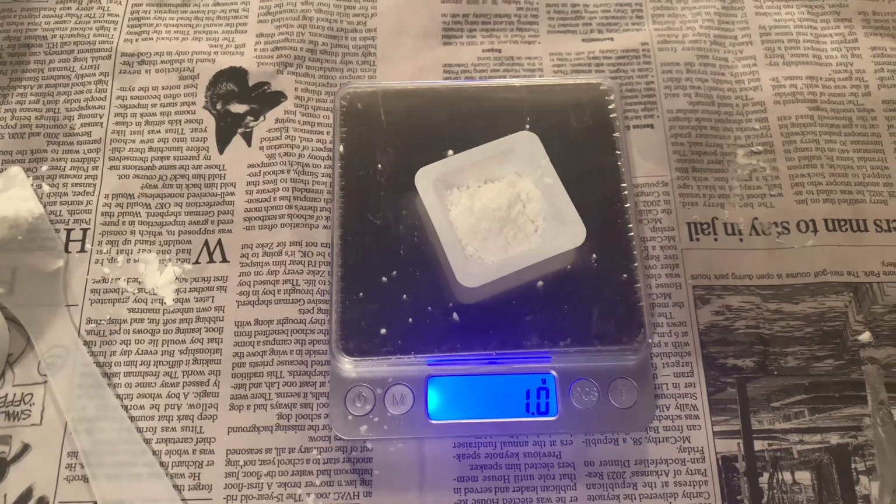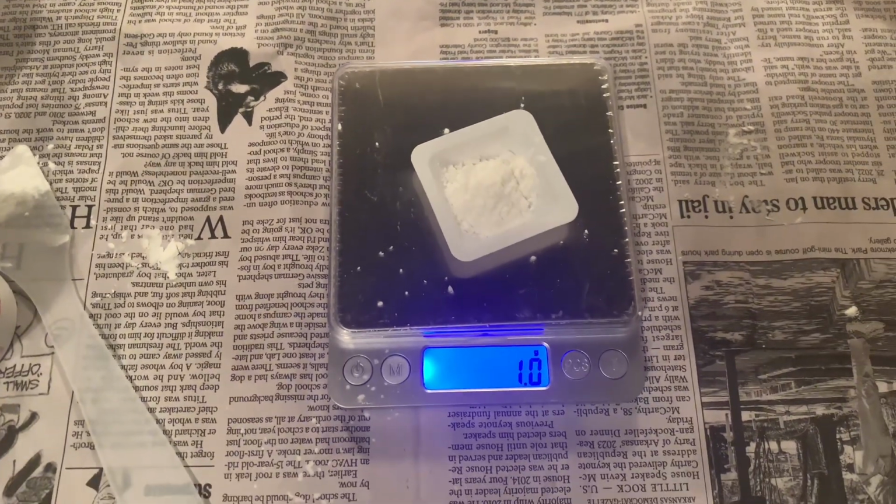Okay, it's at 1.0, our ergotamine powder.